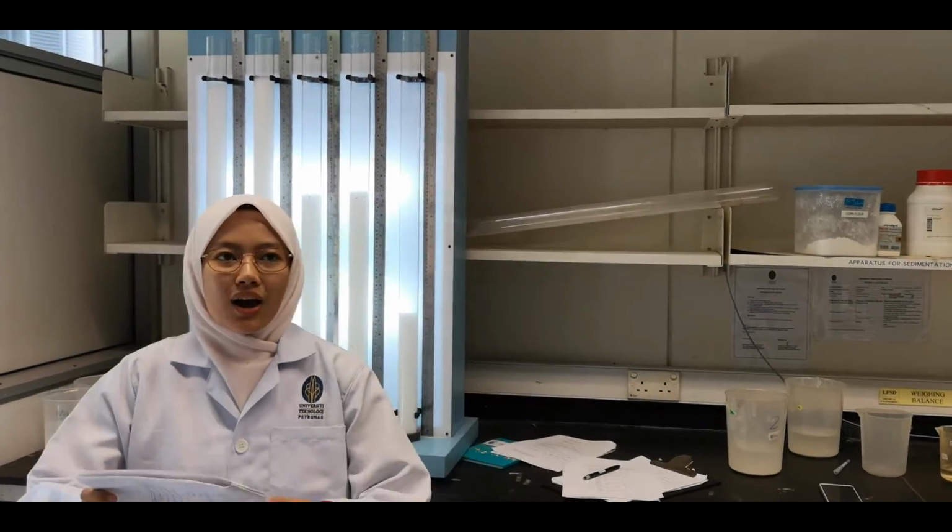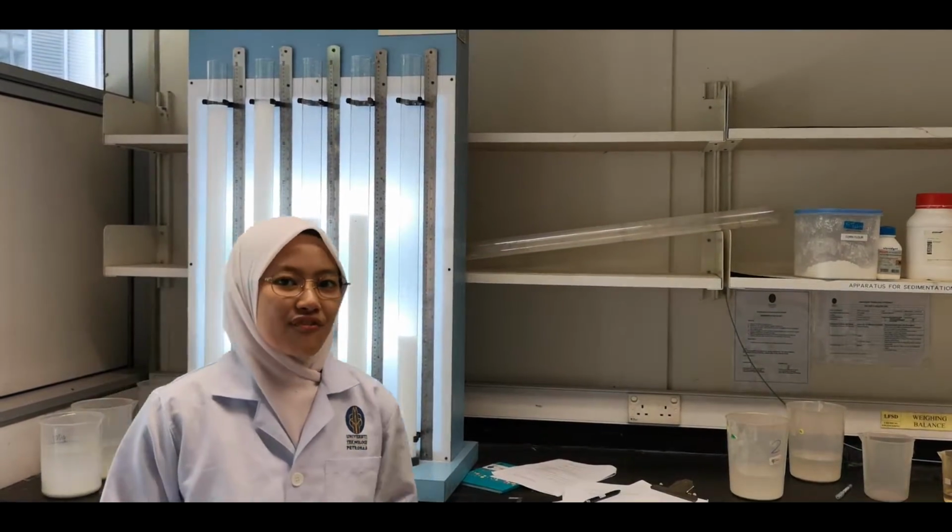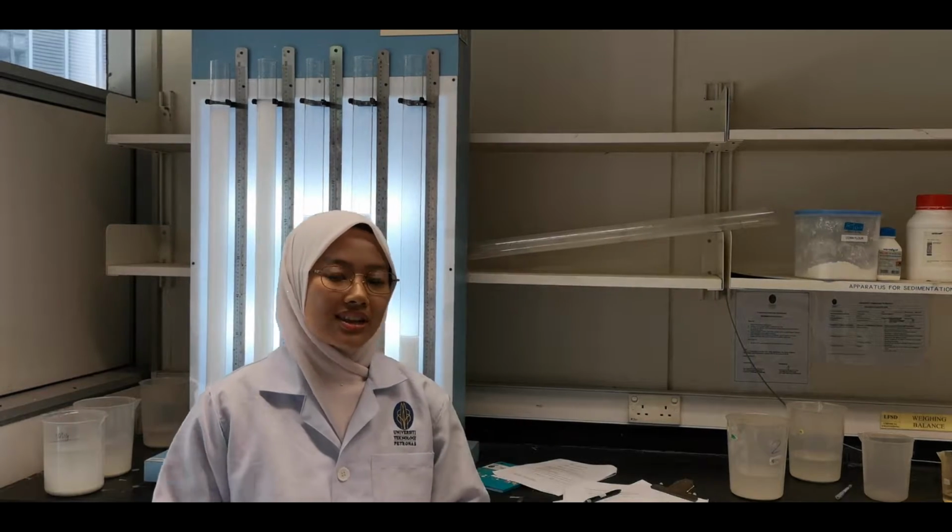As my lab partner has mentioned just now, we are going to have two sub-experiments for this sedimentation experiment. I'm going to explain the first part, in which we investigate the effect of different concentrations and different initial heights on the sedimentation rate.